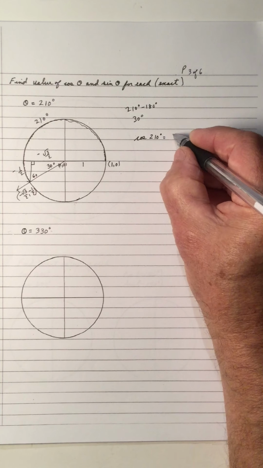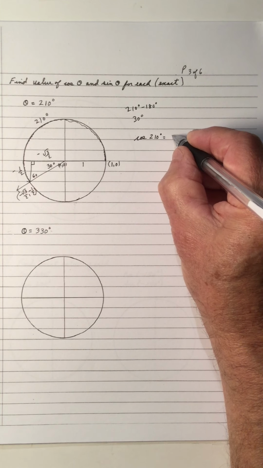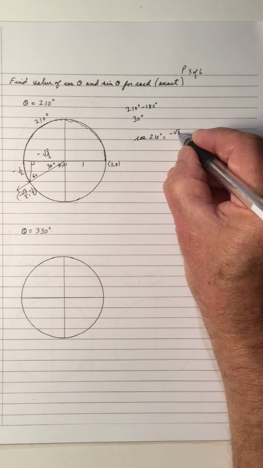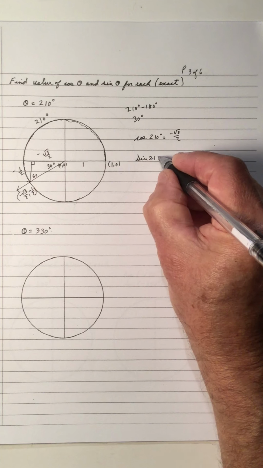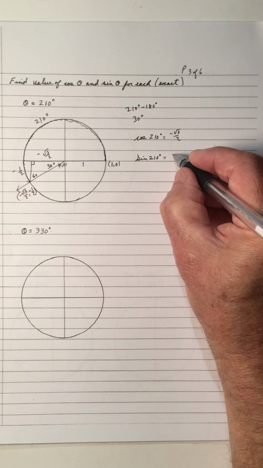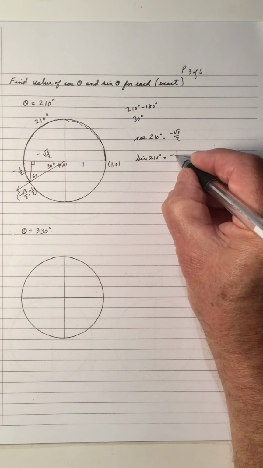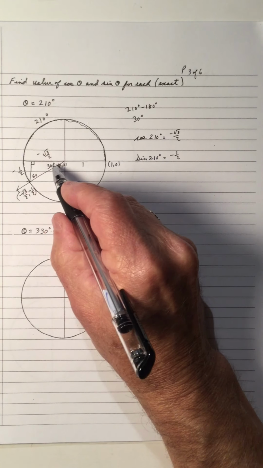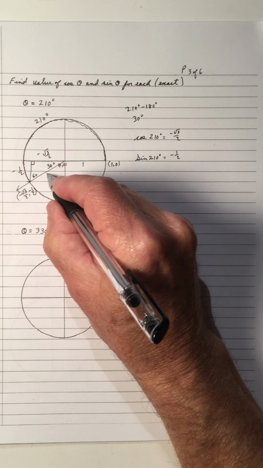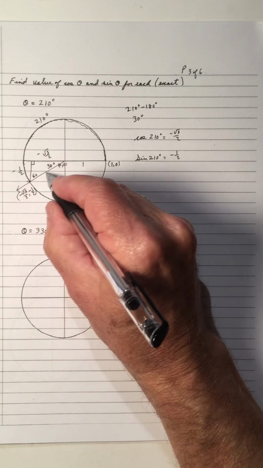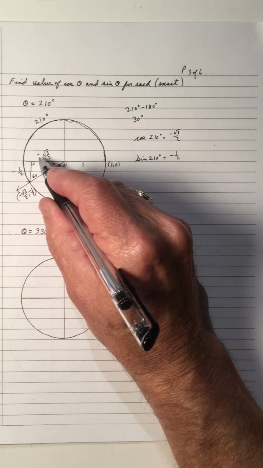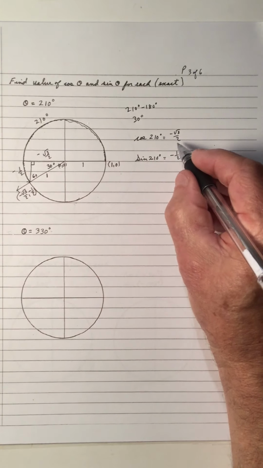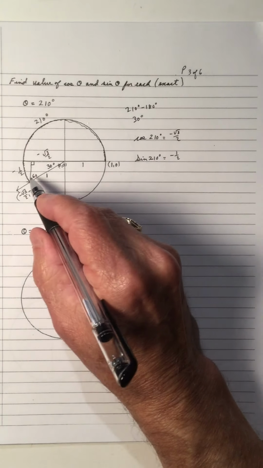So the cos of the 210 rotation on the unit circle is the x, and the x is negative root 3 over 2. And the sine of 210 on the unit circle, sine is the y, so it's negative a half. Remember, cos is the adjacent over the hypotenuse, but the hypotenuse is 1. So negative root 3 over 2 divided by 1 gives you negative root 3 over 2.